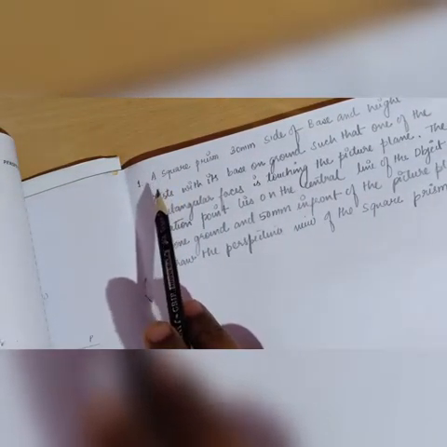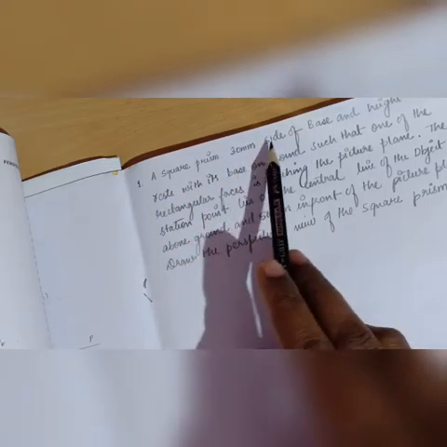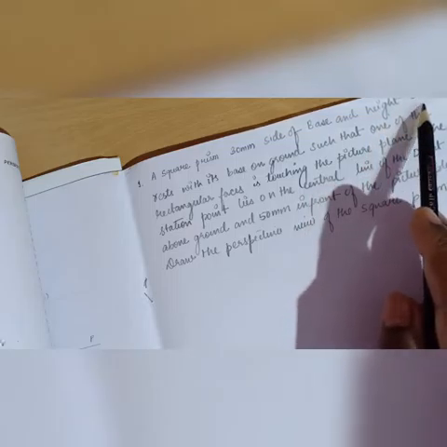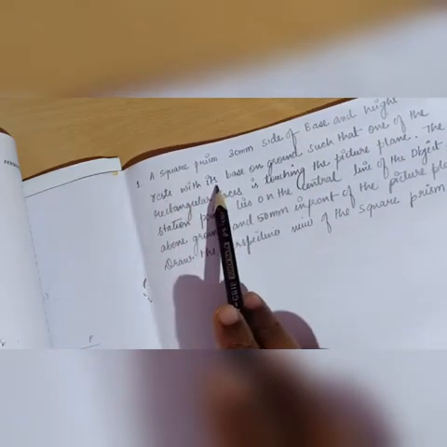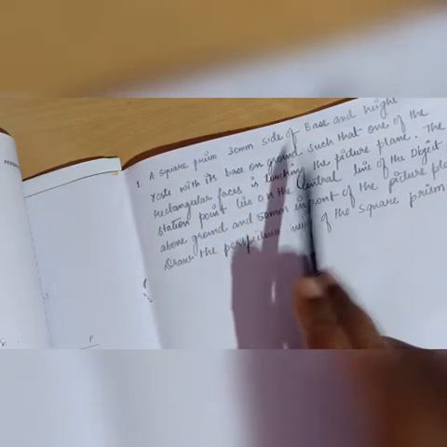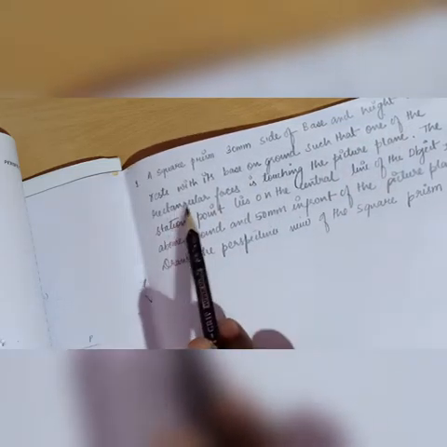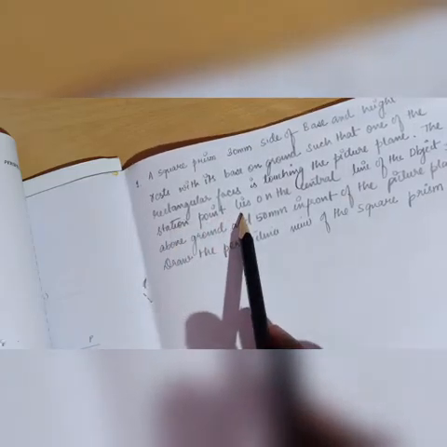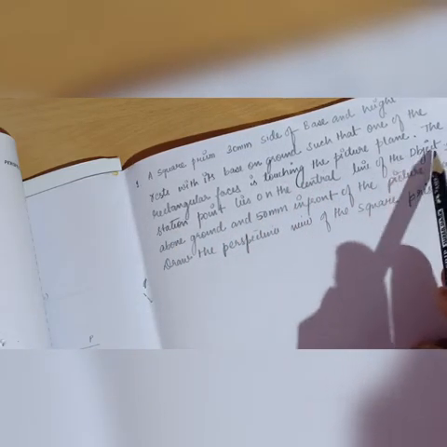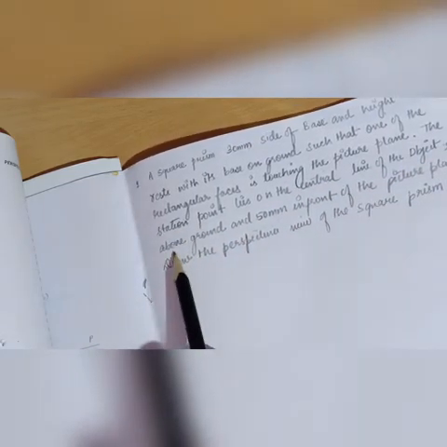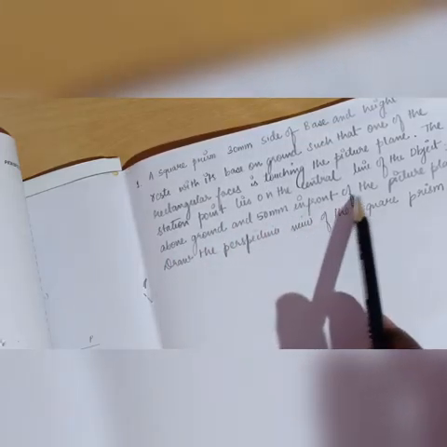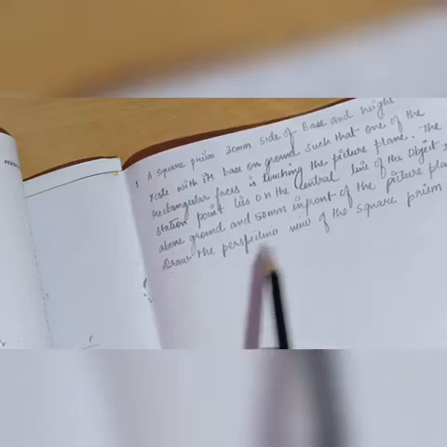In this question, it is given that a square prism of 30 mm side of base and height 50 mm rests with one of its bases on the ground such that one of the rectangular faces is touching the picture plane. The station point lies on the center line of the object, 60 mm above the ground and 50 mm in front of the picture plane. Draw the perspective view of the square prism.